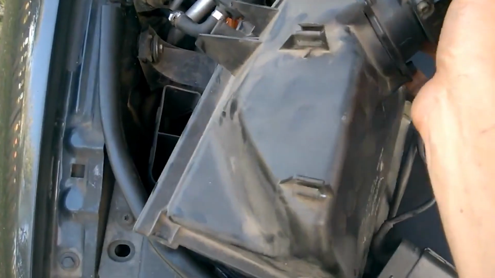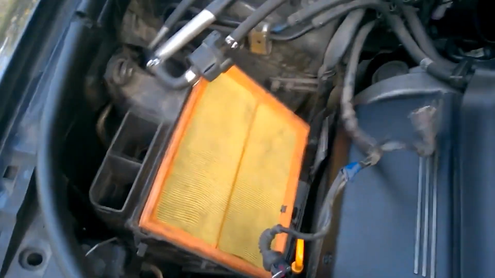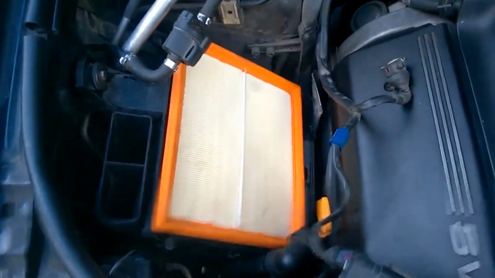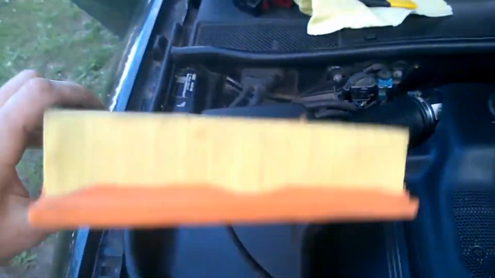After all the manipulations, the cover of the housing can be lifted, creating space to remove the old filter and place the new one. I replaced the filter, and here's how the old one looks after 6,000 miles.